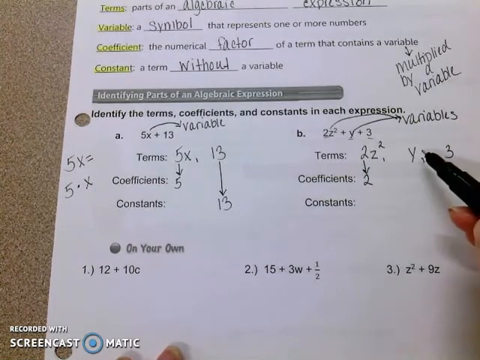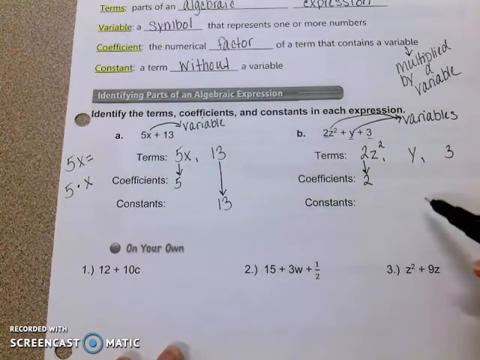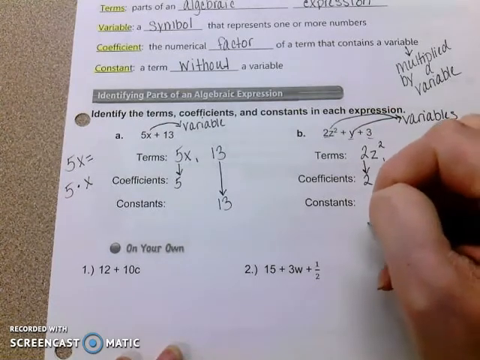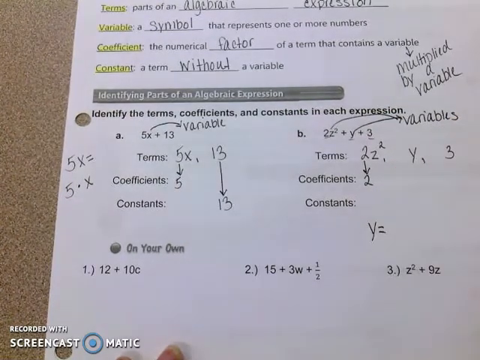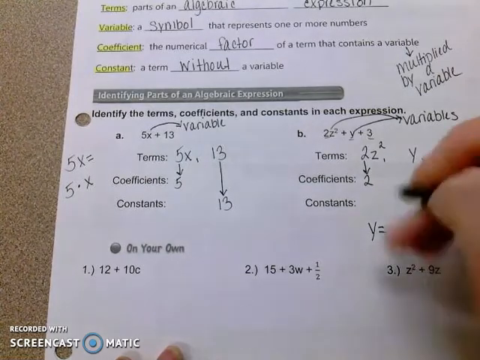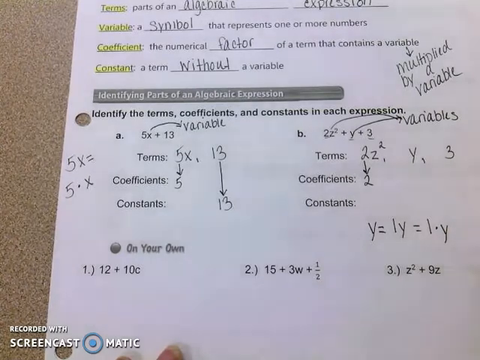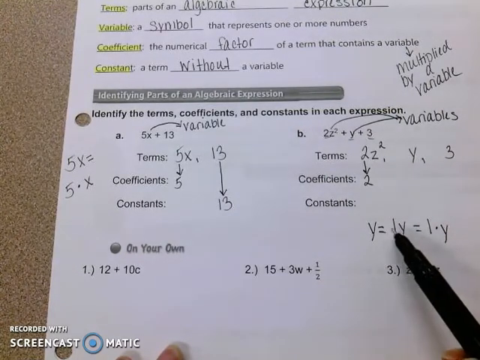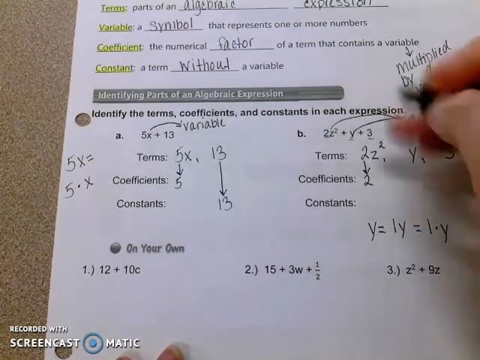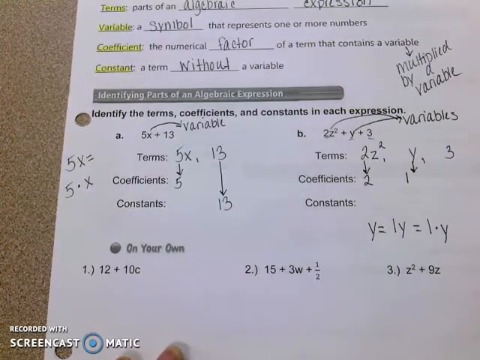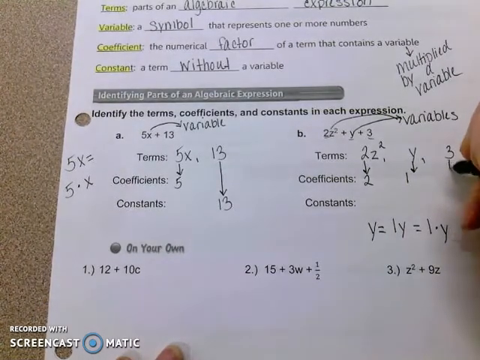Over here we have a y, and it looks like there's nothing multiplied by the y. But if we think about it this way, y is going to be the same as 1y. That's a 1. Because 1 times any number is itself, so 1 times y is just going to give us y. So the coefficient here is actually 1. And then 3 doesn't have a variable, so it's our constant.